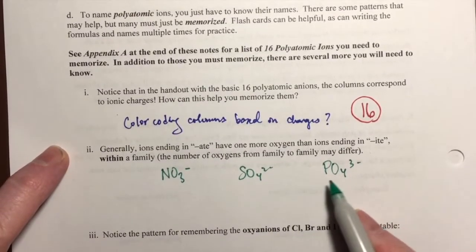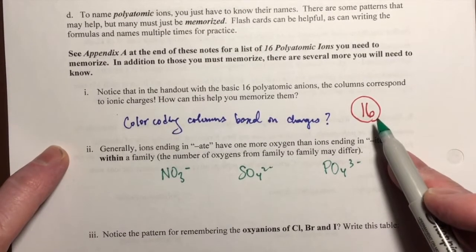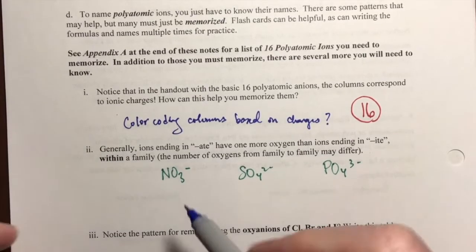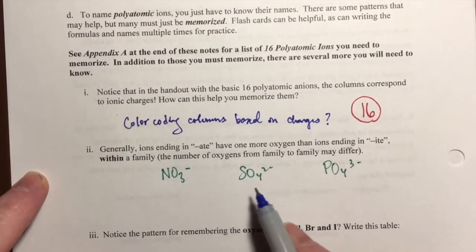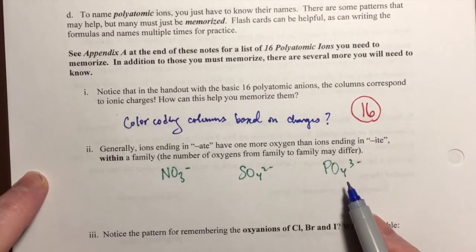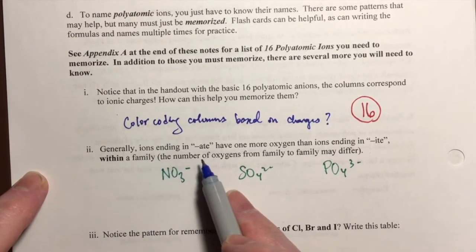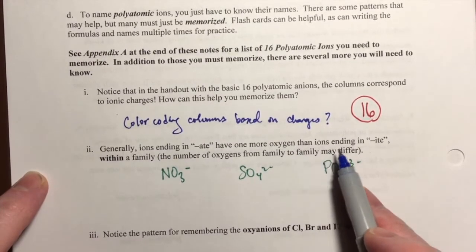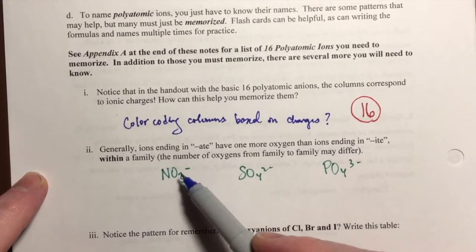These are ions that you already should know. They are in the fundamental 16, but the new ones that we're going to learn are based on these, and they are related to these because they have one less oxygen than those original ions. So here it says, generally, ions ending in ate have one more oxygen than ions ending in ite, as long as we're talking within a family.